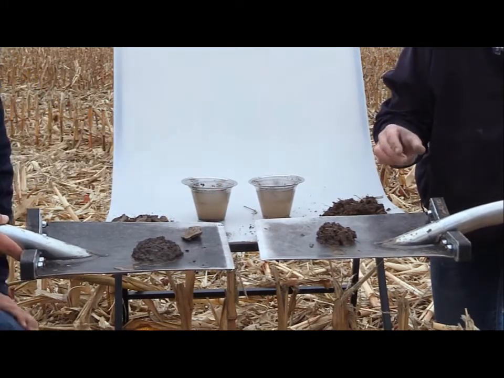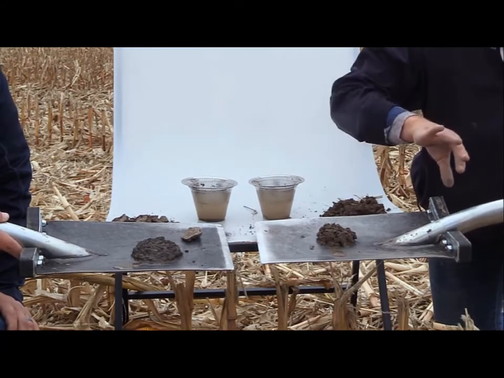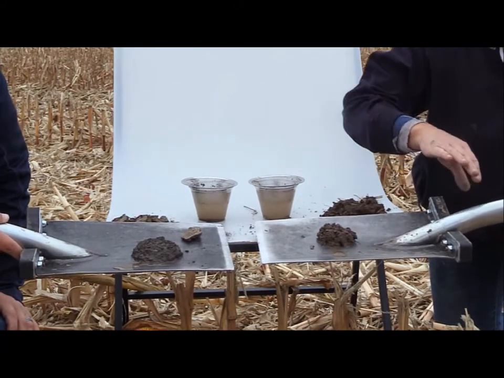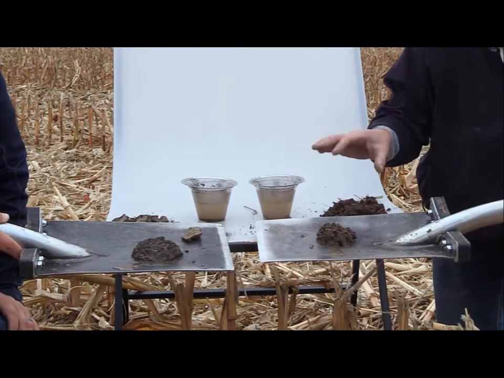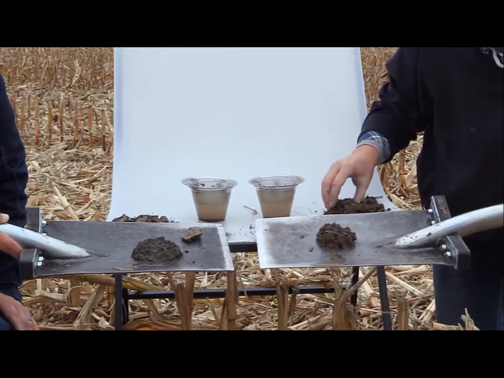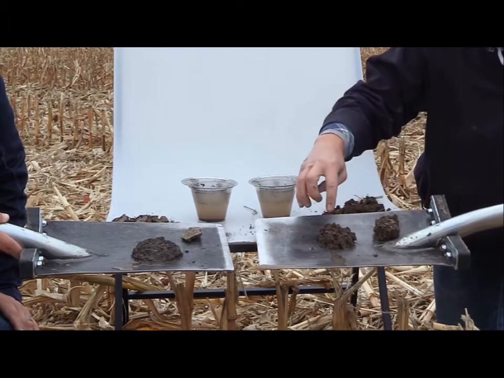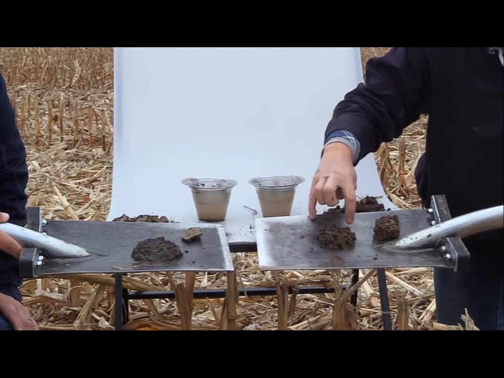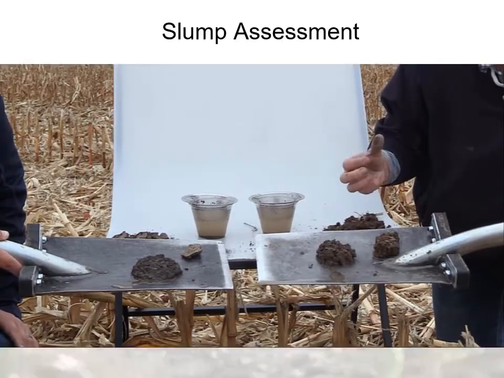Anything that was considered an aggregate has melted, and it almost has a smooth texture now because those aggregates are no longer there in that pile, in that slump. Whereas here, the aggregates are still visible, so you can still see those small chunks of soil that are in this sample. They've held together in the water.